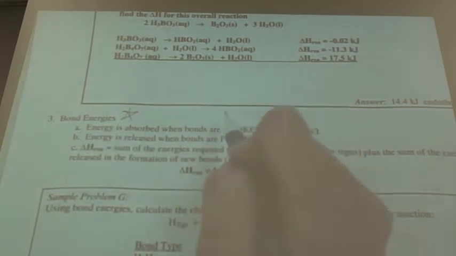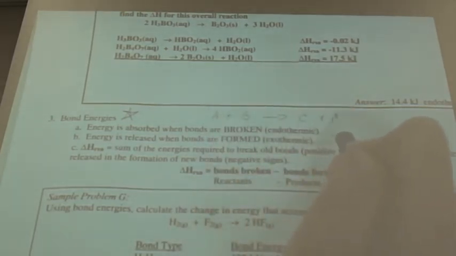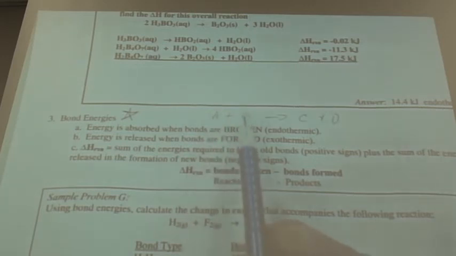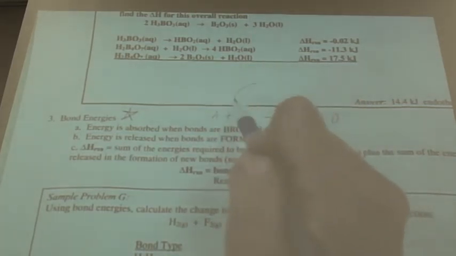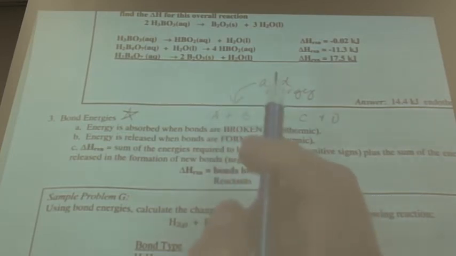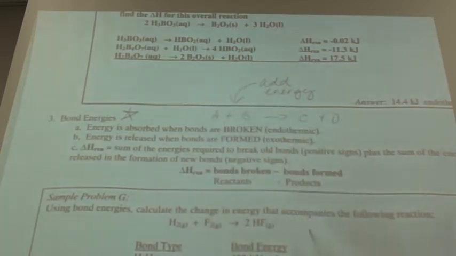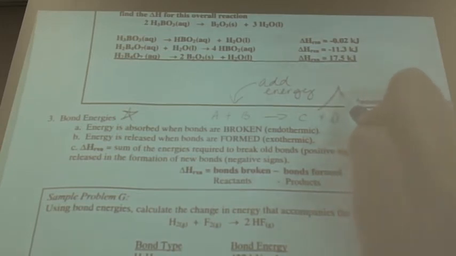What that means, if you have my favorite equation, in order to get A and B ready to change into C and D, you have to add energy to break the bonds that are holding A and B together, right? Now, energy is always released when bonds are formed. So when C and D are formed, energy exits.